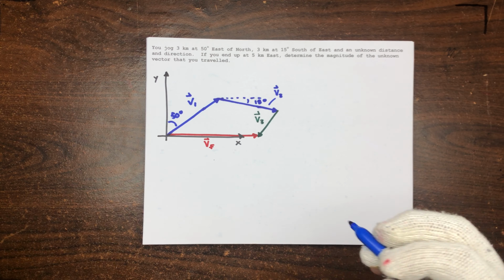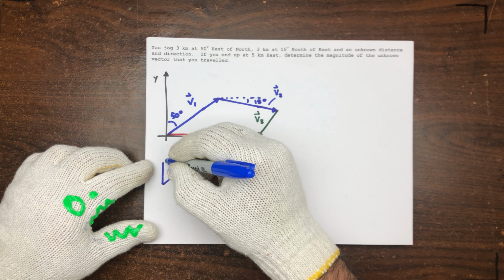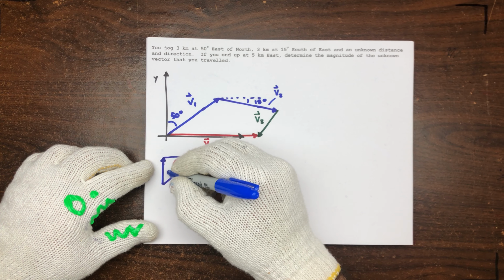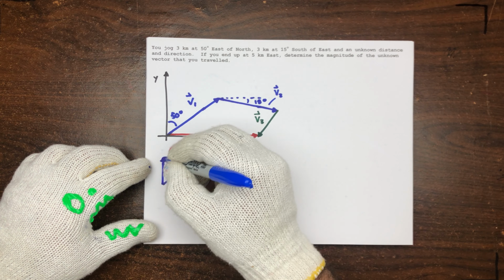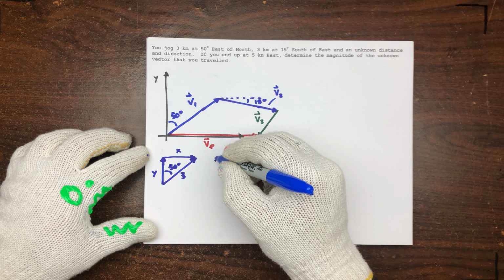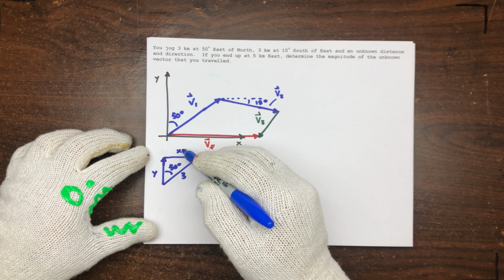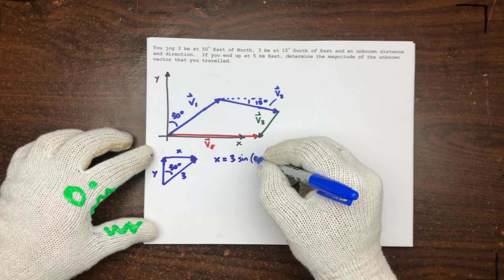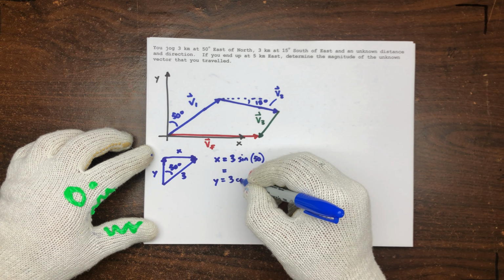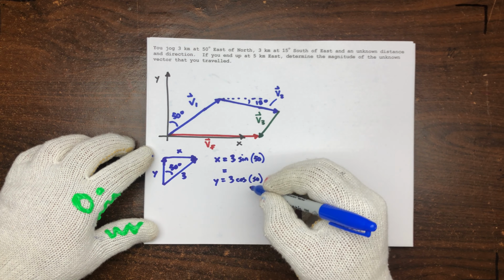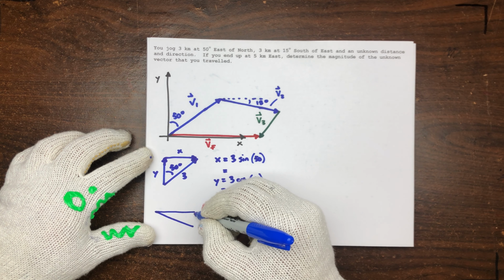Okay, well, first things first, let's do the components. So I have 2 components here. I have this V1 vector. Let's do that first, because I know I need to do it anyways. So 50 degrees, and this distance was 3. I'll call this x, and I'll call this y. So x is equal to 3 times sine, because it's opposite, so sine of 50. And y will equal 3 cosine, because it's adjacent, cosine of 50, okay?